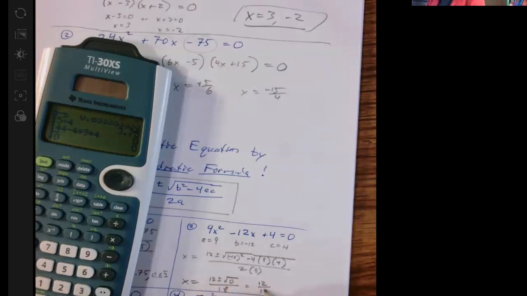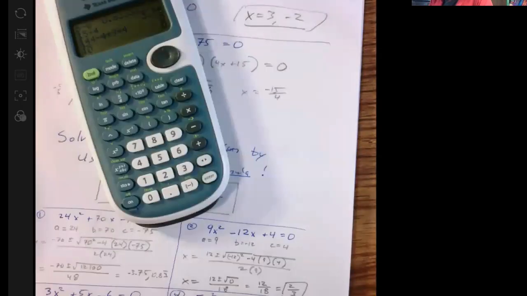It's 12/18, which we know simplifies by dividing by 6, dividing by 6. I get 2/3. Only one answer on this one. Only one answer. So that's the key thing there. So on this one, we had two answers. Most of the time, we'll get two answers. I had two answers here, one answer here. Okay, third problem. Here comes the third problem.